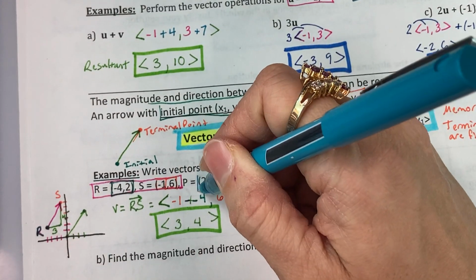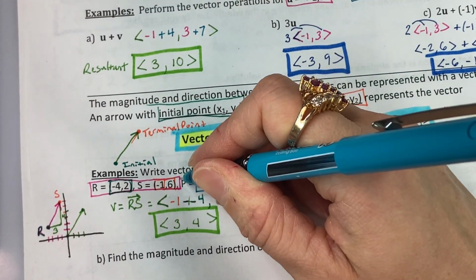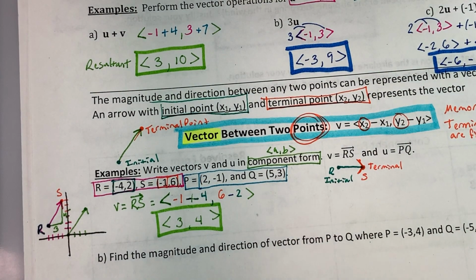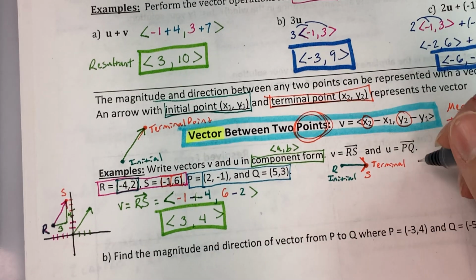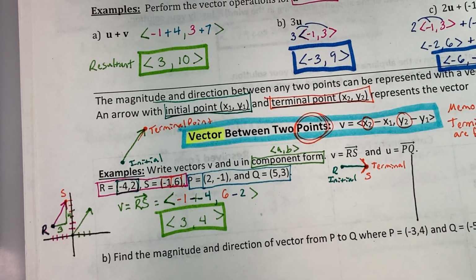So my second vector is made up of these 2 points. So vector u, I'm going to go ahead and draw a little line here so we can separate our work.